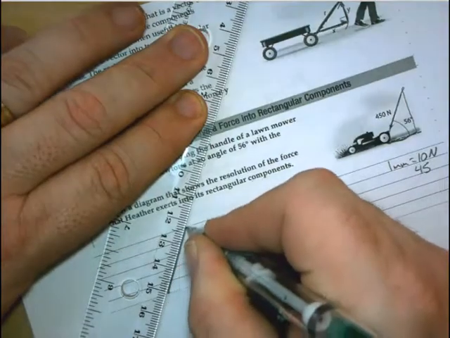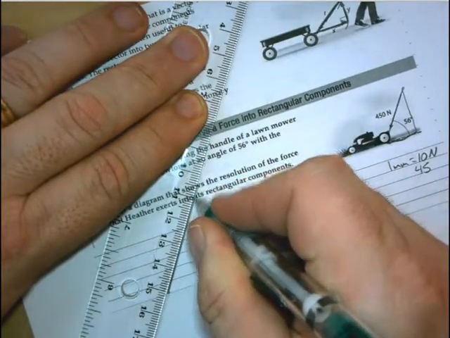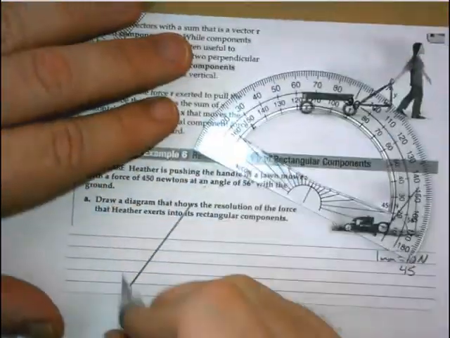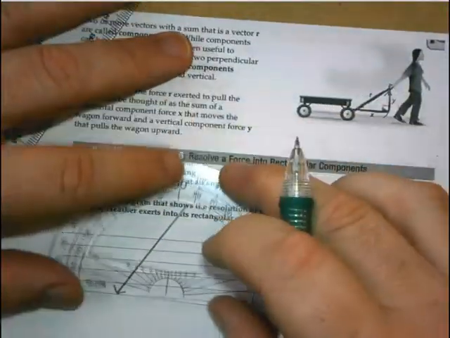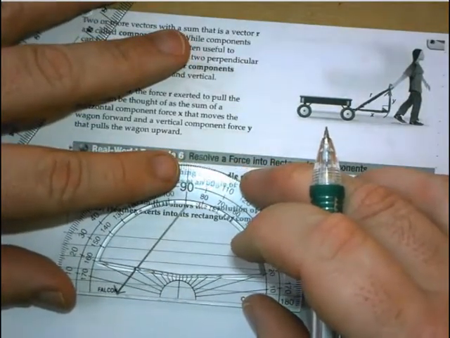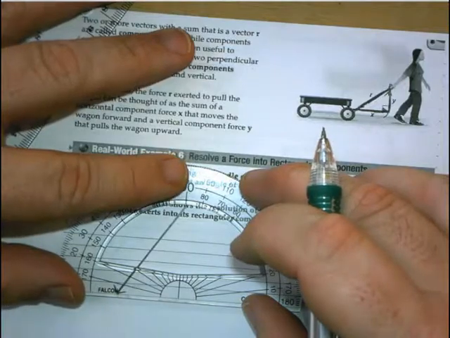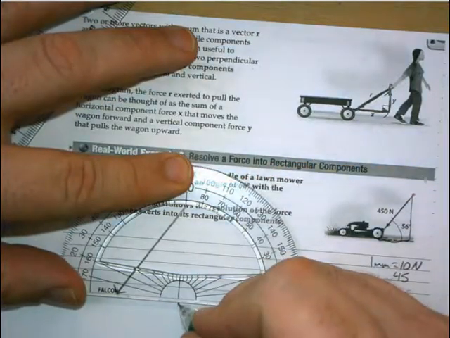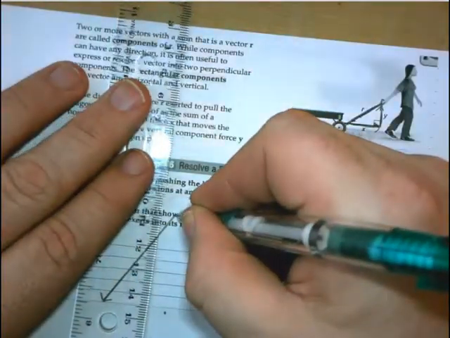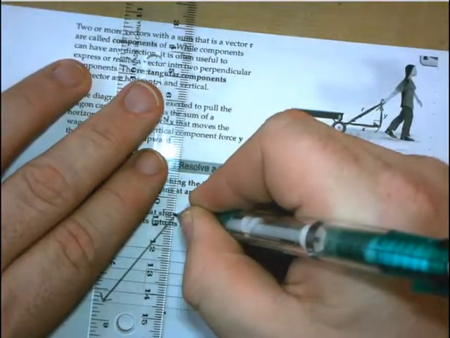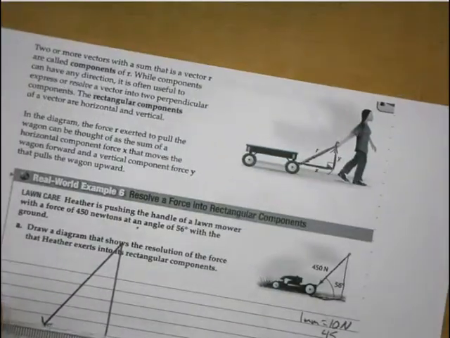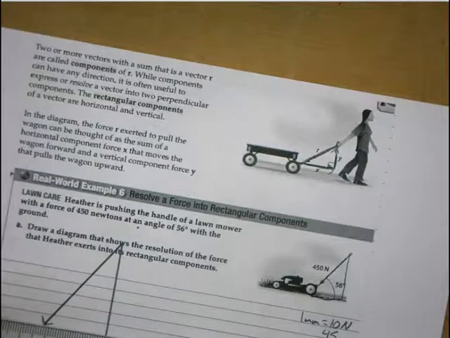1, 2, 3, 4.5, about right there. And so now that's the force being exerted on the mower. What about its horizontal and vertical force? So let's line this up so that we're right at 90 degrees. So I think it's going to happen about right there. So we line this up with the tip of the vector, and that should be 90 degrees. So that's actually the length of the vertical component.